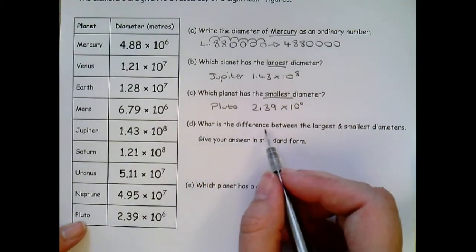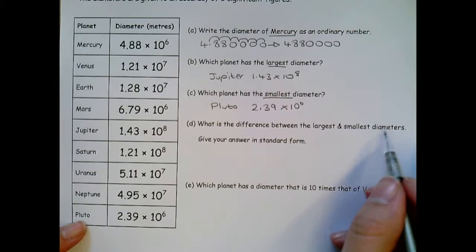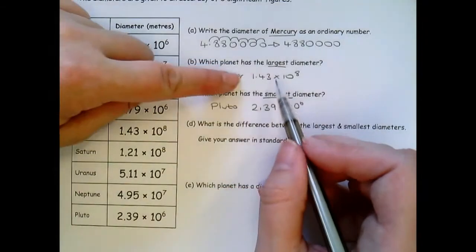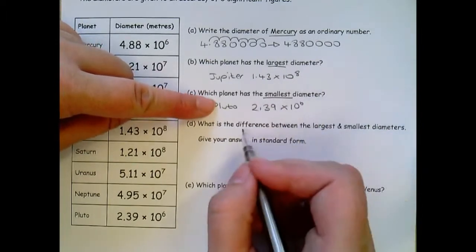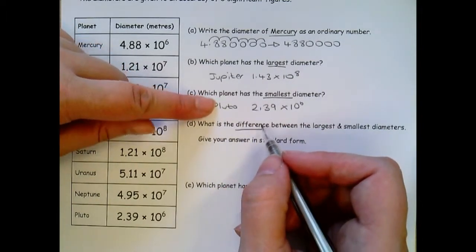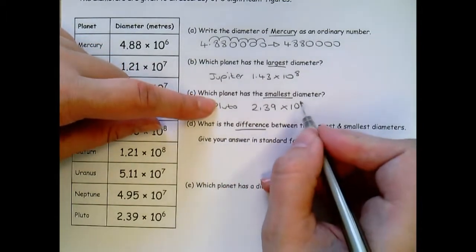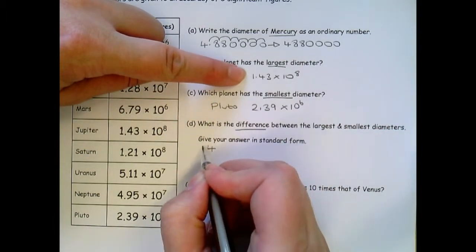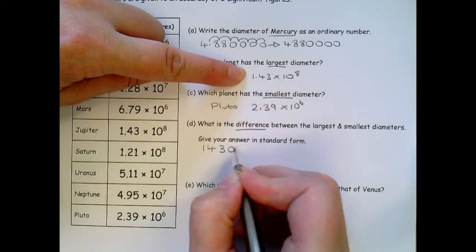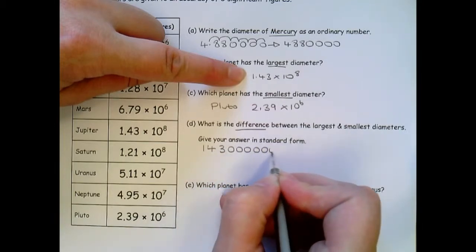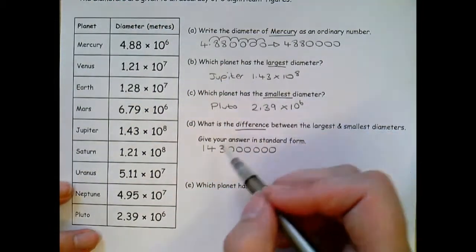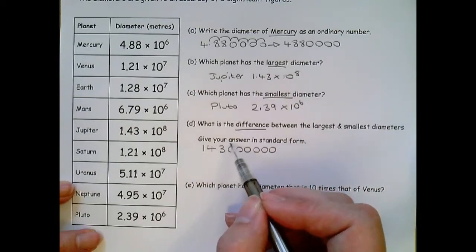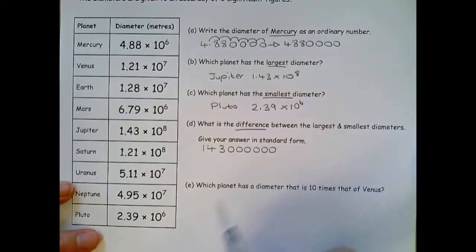Then part D, what is the difference between the largest and smallest diameters? Give your answer in standard form. So I just had the largest and smallest written down there, so I'm wanting the difference between those diameters, and difference means take away. So you need to write them out as ordinary numbers first. So that would be 143 with 1, 2, 3, 4, 5, 6 noughts. So 1.43, the point was in there, times 10, 8 times. So 1, 2, 3, 4, 5, 6, 7, 8.